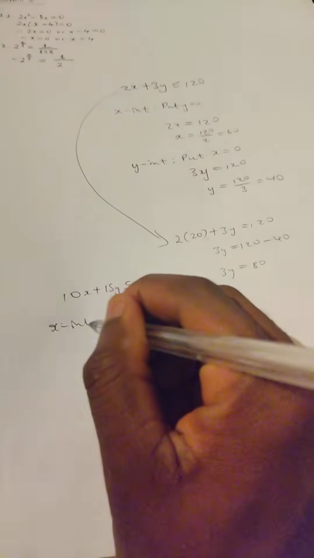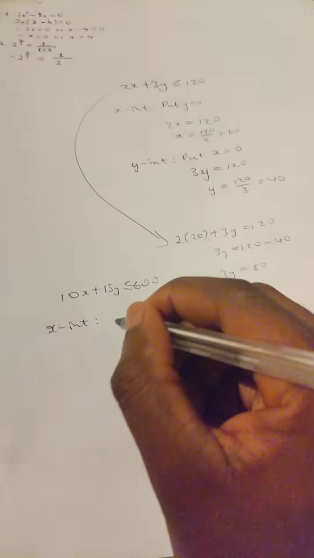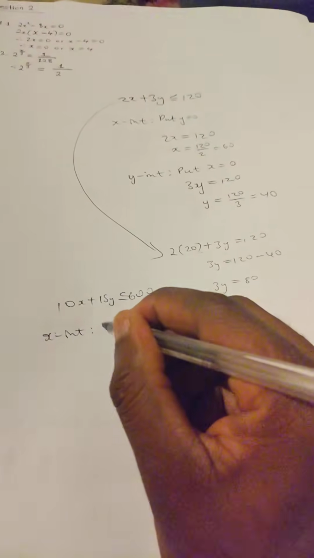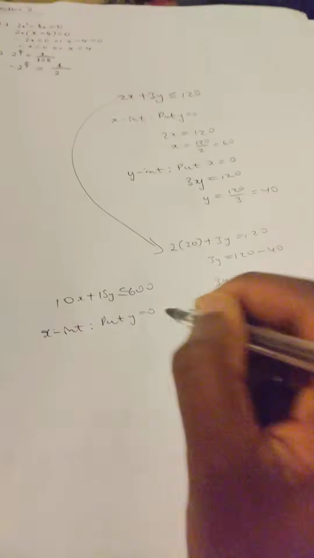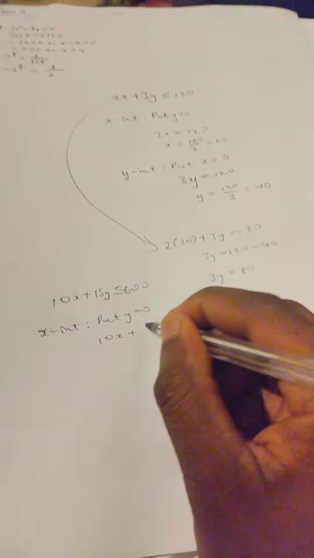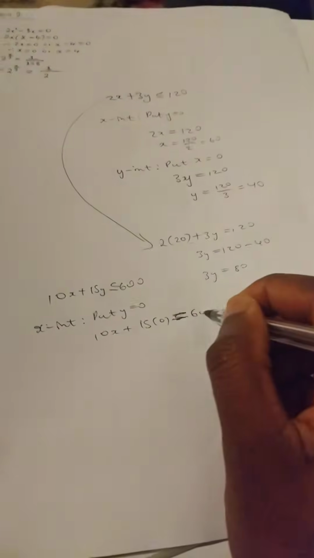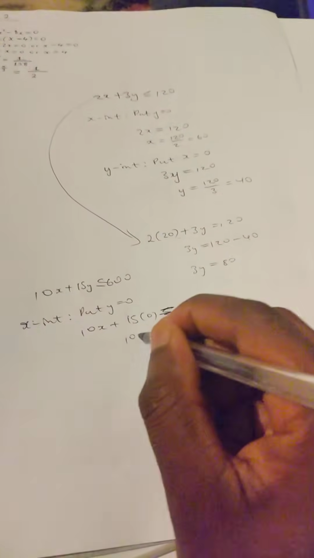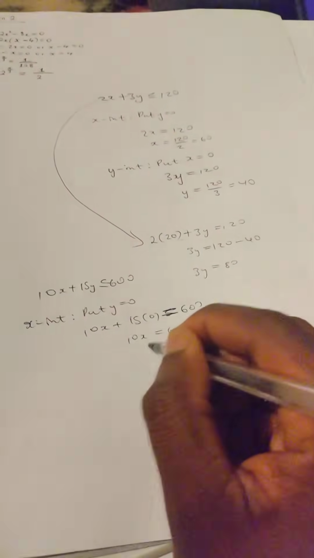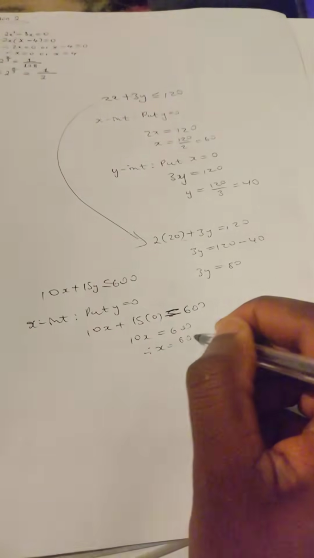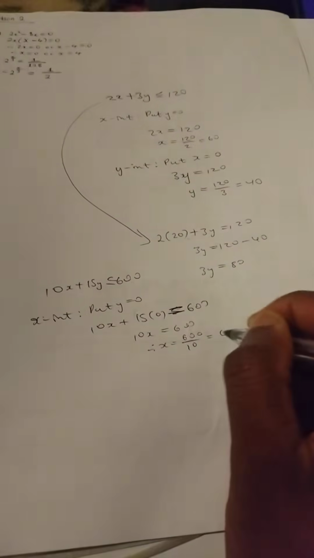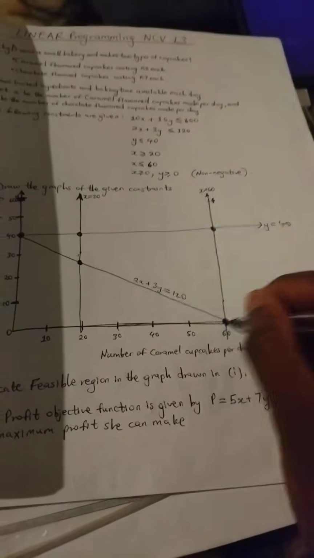Finding the x-intercept: you put y to be 0. So this is 10x plus 15 times 0 equals 600. This becomes 0, so 10x is 600. Therefore, x is 600 divided by 10, which is 60. So now I know that on this line the x-intercept is 60.